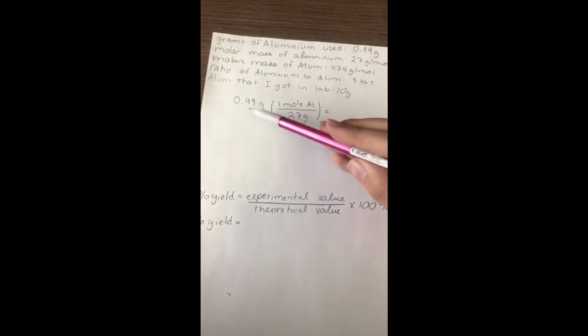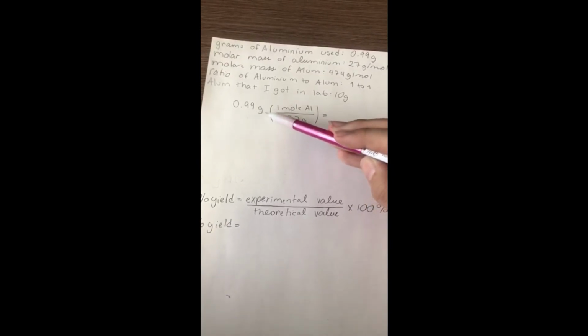First, I'm going to calculate how many moles of aluminium I used. For this, I multiply 0.99 grams by 1 mole and then divide it by 27 grams. And I get that I used 0.0367 moles of aluminium.